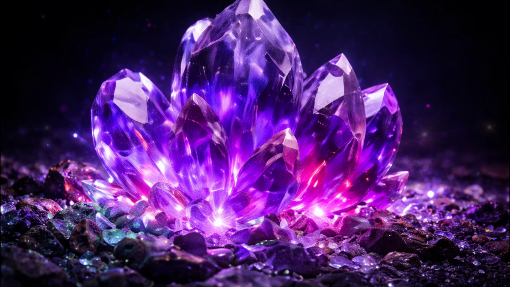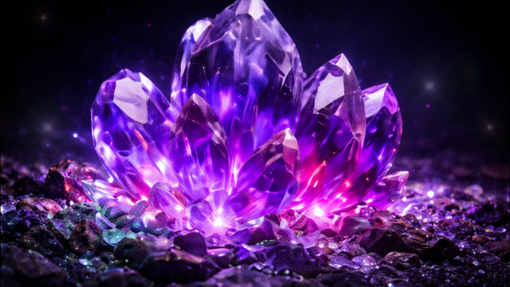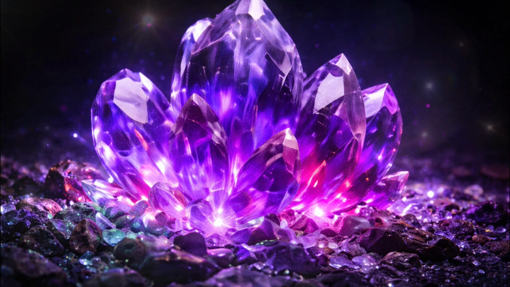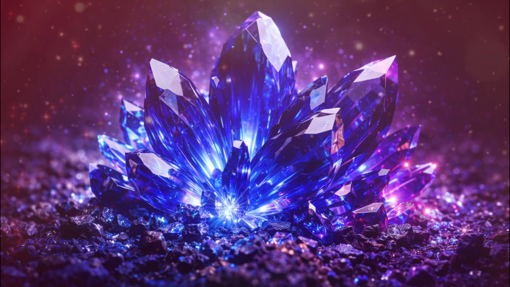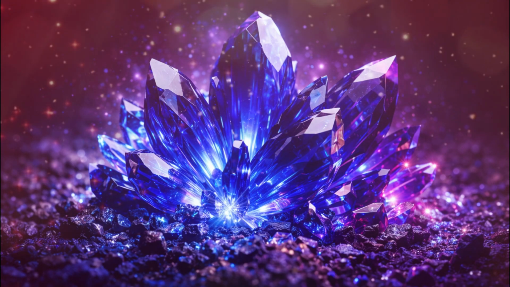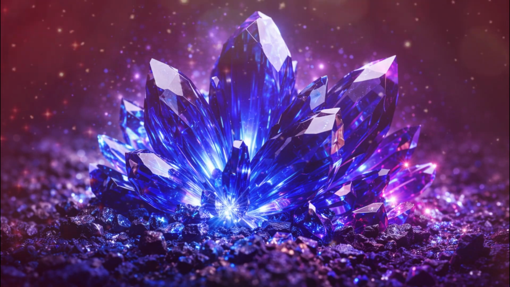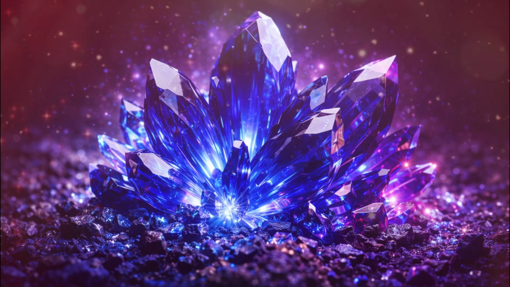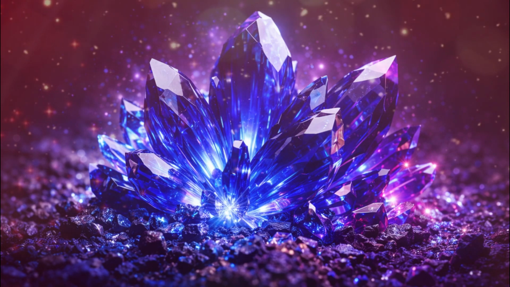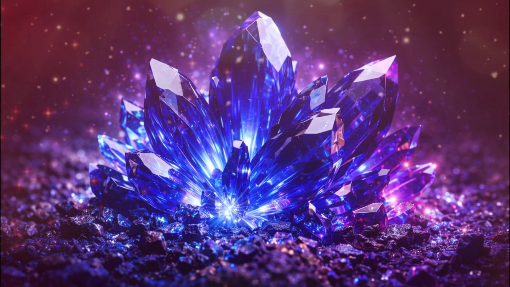If magma cools slowly beneath the Earth's surface, it forms intrusive igneous rocks, also called plutonic rocks. Granite is a common example. Because cooling occurs over thousands to millions of years, crystals have time to grow large and well-defined. The visible grains of quartz, feldspar, and mica in granite reflect this slow crystallization process.